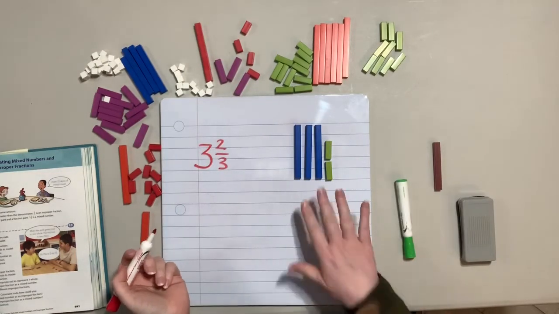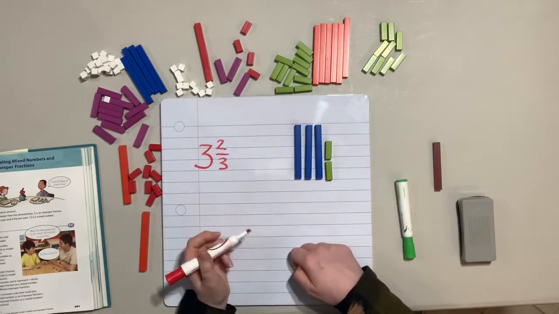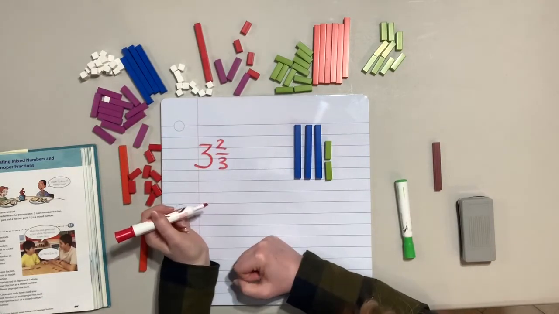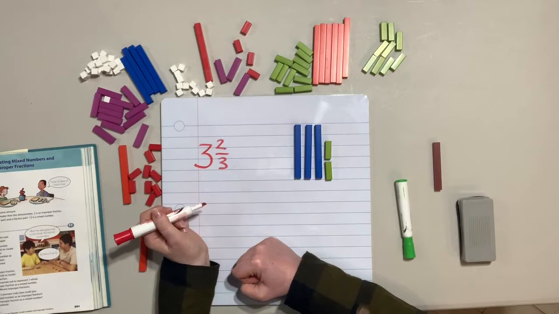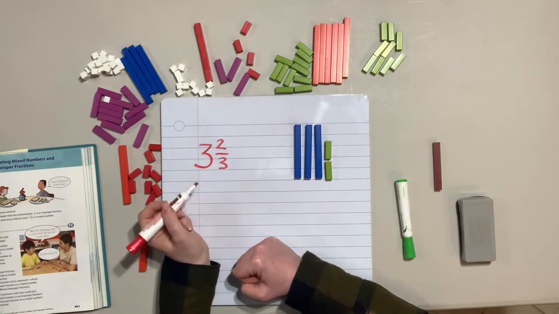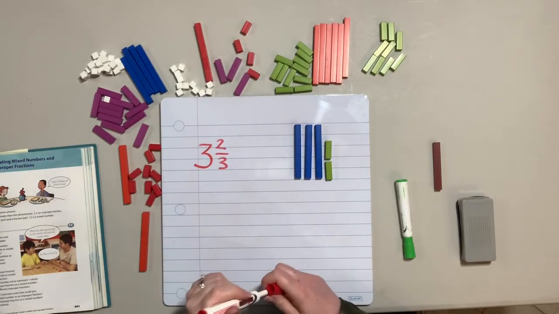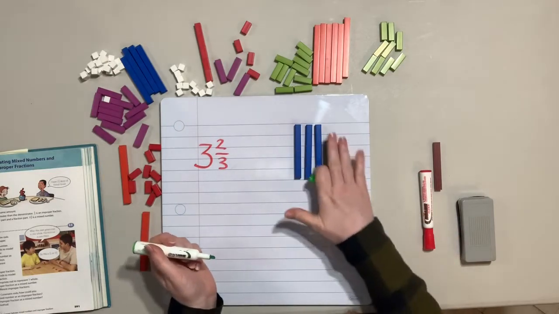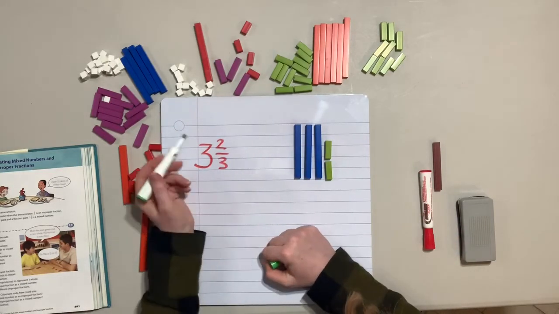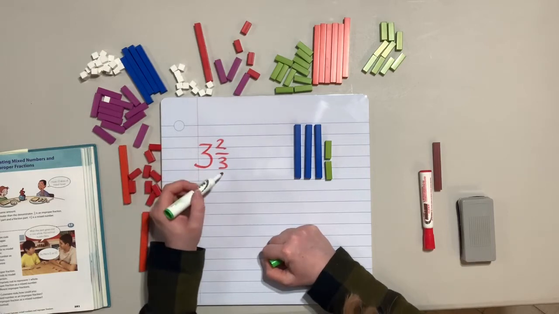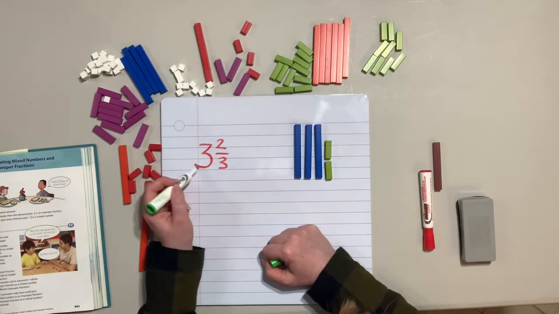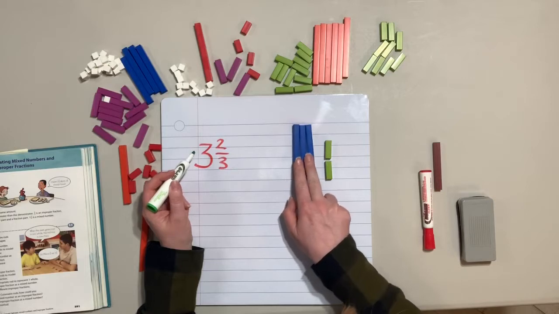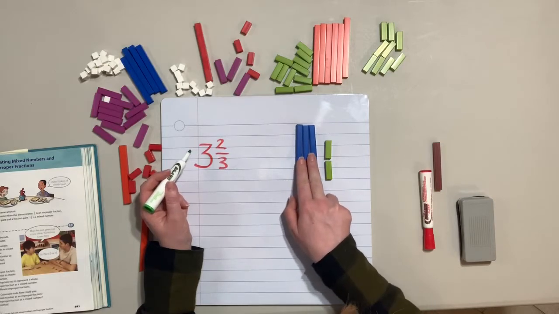Using that same question, 3 and 2/3. If we don't have the rods to work with, we have to have another way of doing it. So that's what I'm going to talk about right now. How can I convert a mixed number to an improper fraction without using these rods? Basically what you do is for the 3 whole ones, remember we traded each of these for 3 green ones?